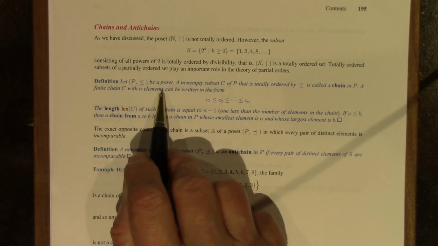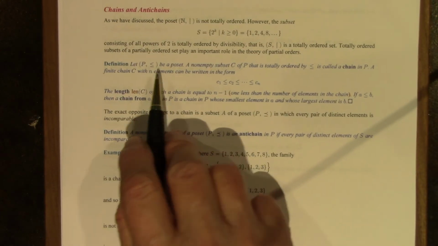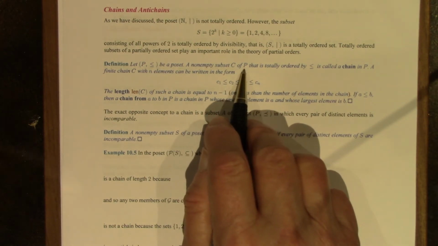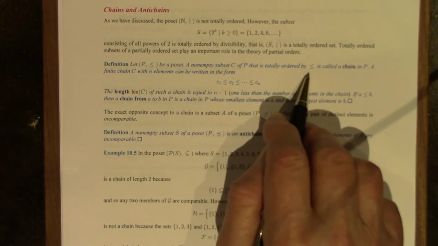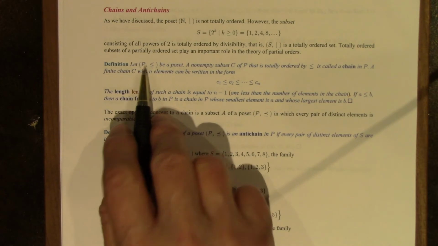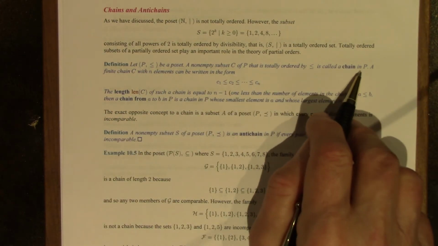So we have a definition. Start with a poset. A non-empty subset, C, of the underlying set P, that is totally ordered by the order on P, is called a chain in P.